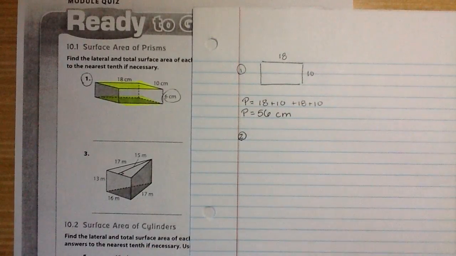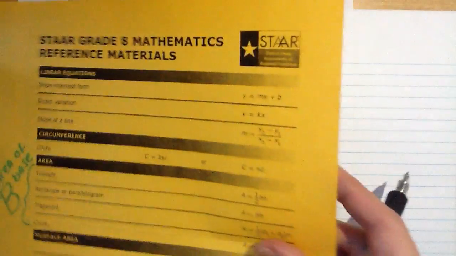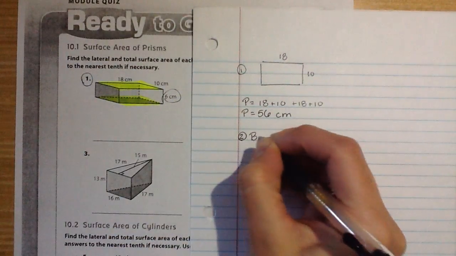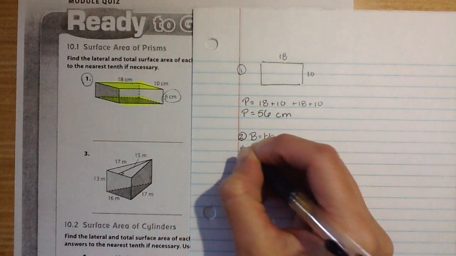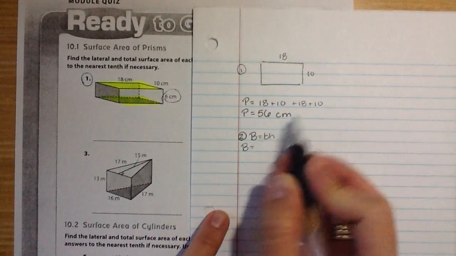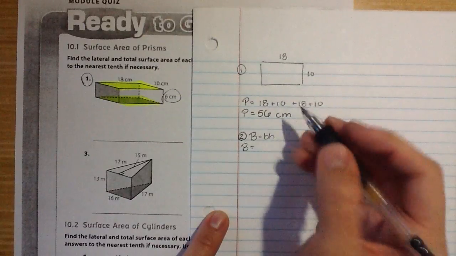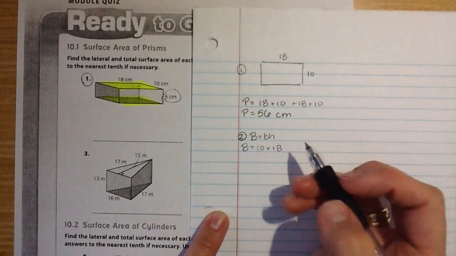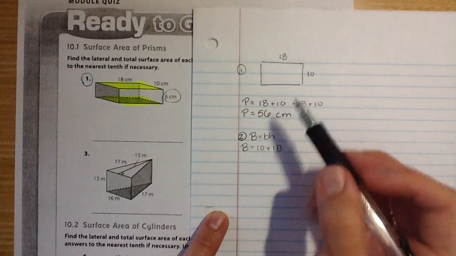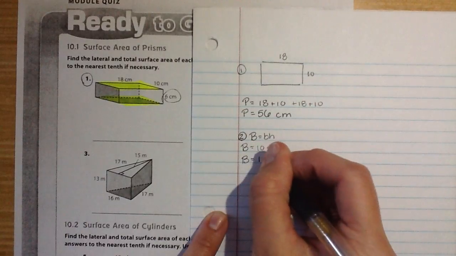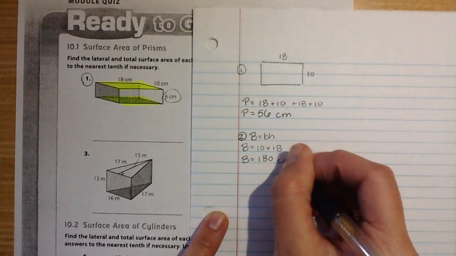Now it is a rectangle. So let's go ahead and find the area of the base. It is a rectangle, so I need base times height. Okay, I put in capital B there because we're finding the area of the base, which is the base. So I need 10 times 18. We want the base and the height of the base, so make sure that you don't go back here yet. So we're going to get 180 centimeters squared.